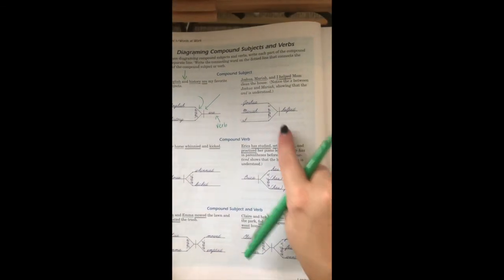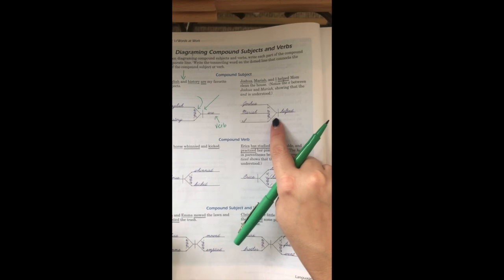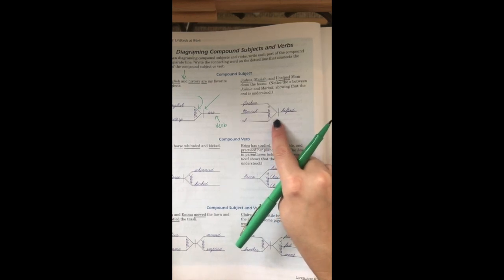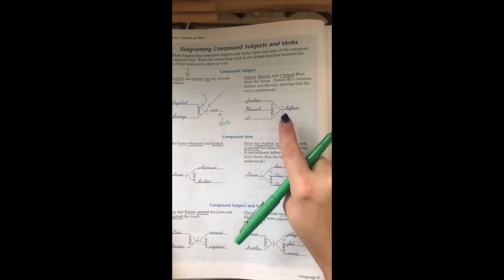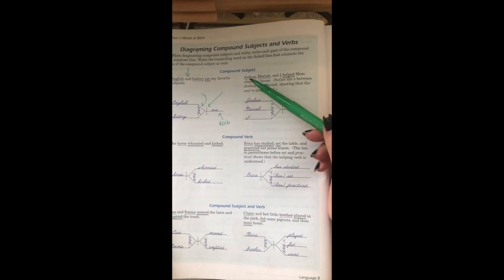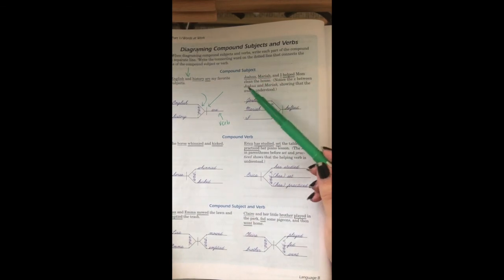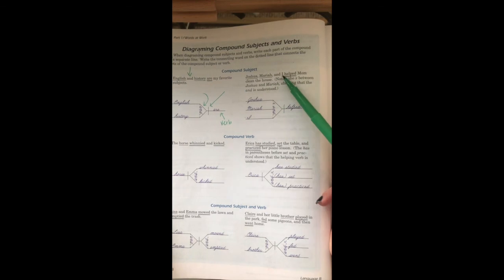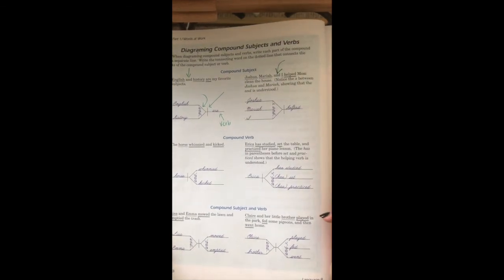And here we just have another example. And this example gives you three compound subjects. So we don't only have two, we have three, and we have three names. We have Joshua, Mariah, and I. So you would put all of the subjects in line, and then connect them with the word and, because that is the connecting word.